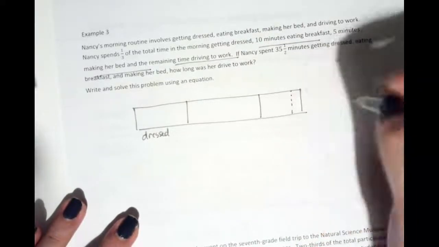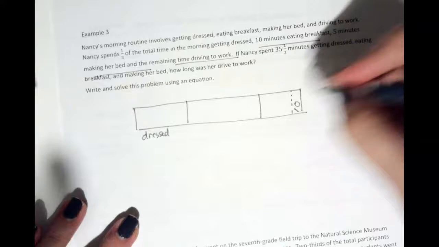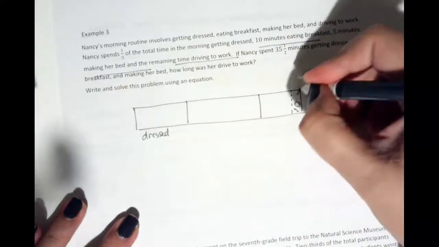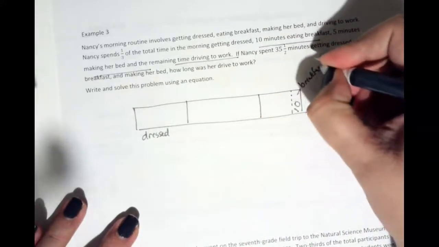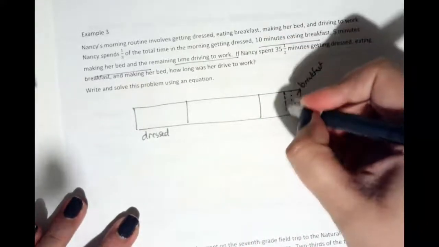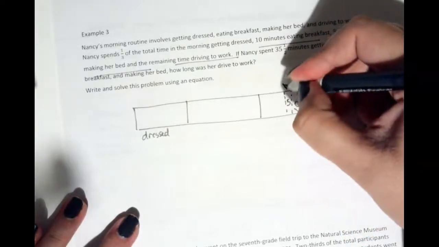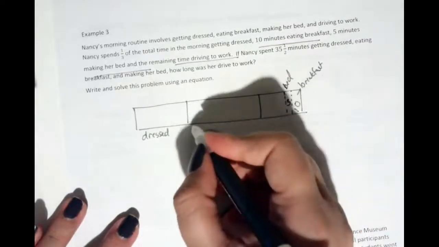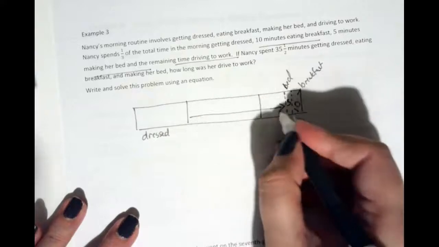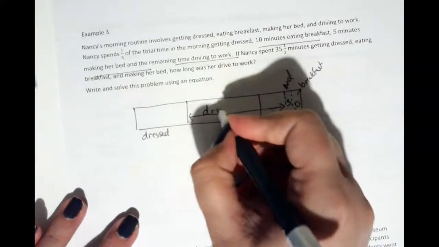So we know that she spends 10 minutes for breakfast. Know that she spends 5 minutes making her bed, and the rest of this time is spent driving.